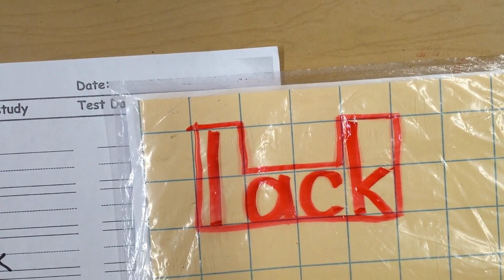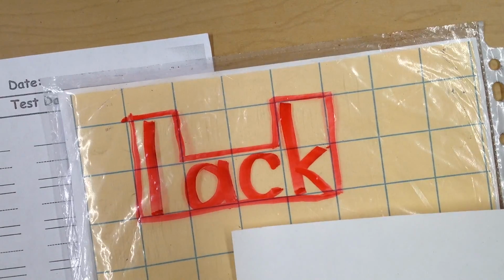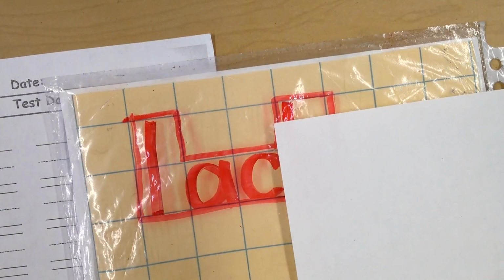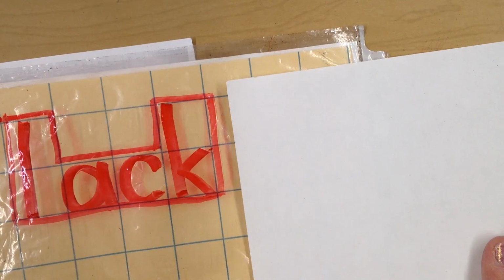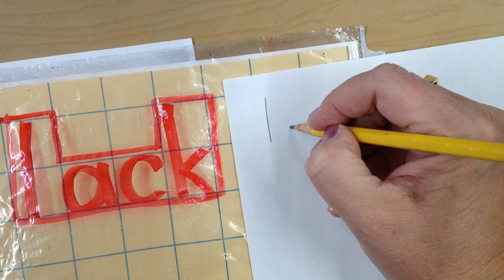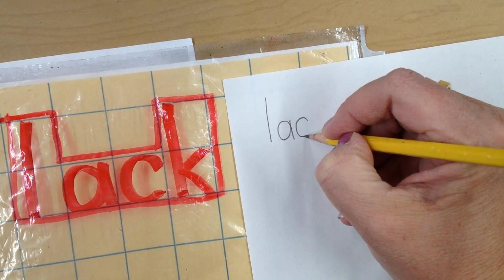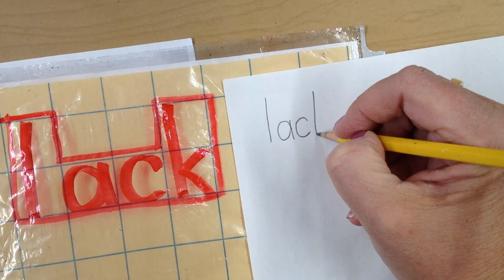Now if you're doing that on a piece of paper, you don't actually already have the boxes, but the process would be the same. So let me show you. You would write a tall letter, a short letter for A, the C is also short, and then the K is tall again.